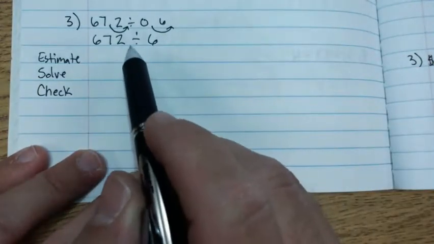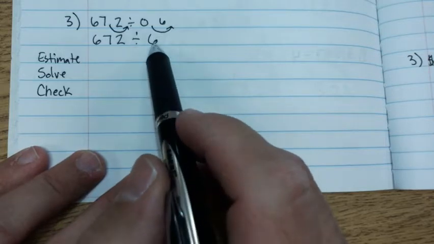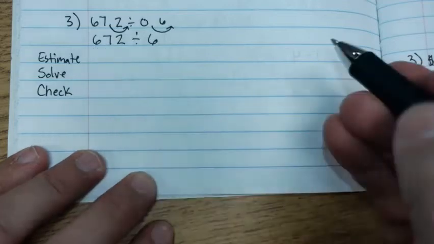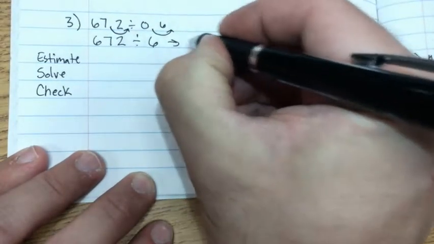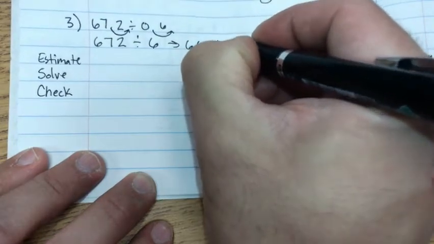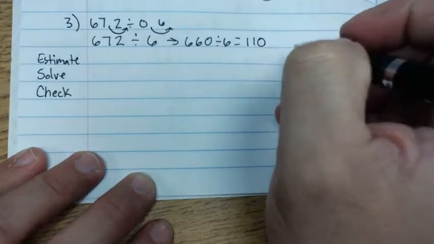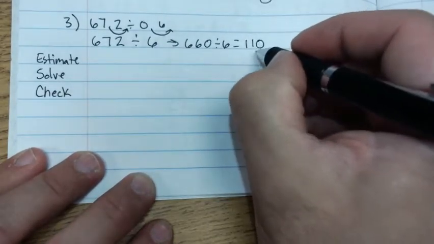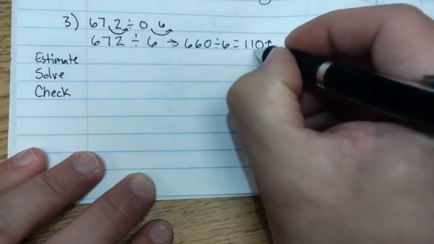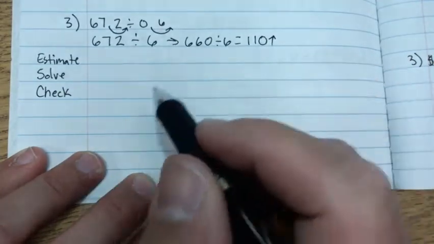All right, so let's do some estimation. I want to create some compatible numbers. I know that 6 times 11 is 66, and 66 is really close to 67. So I'm going to rewrite this as 660 divided by 6 is equal to 110. That means my answer is going to be really close to 110. In fact, it's going to be just a little bit greater than 110 because 660 is less than 672, so it's just going to be a little bit more.